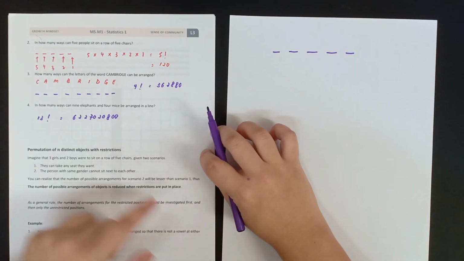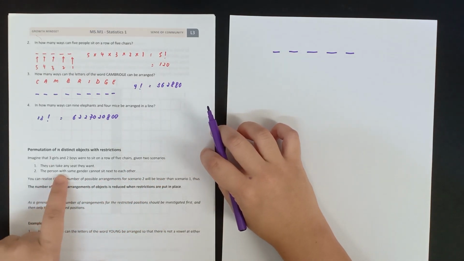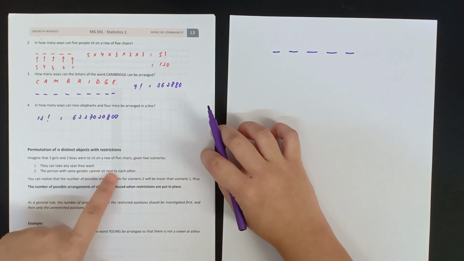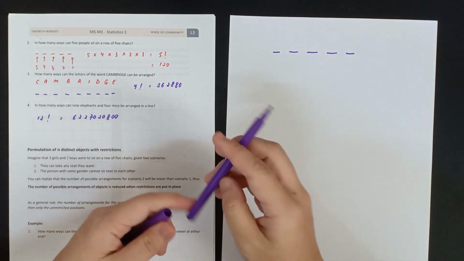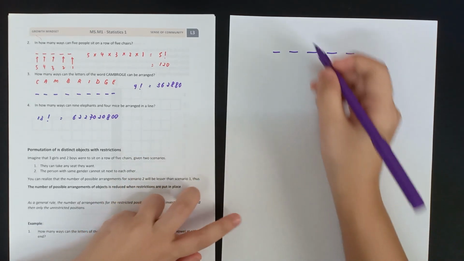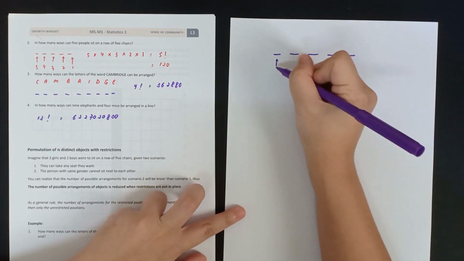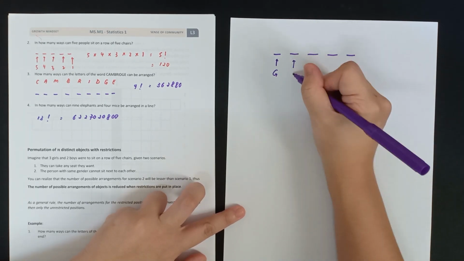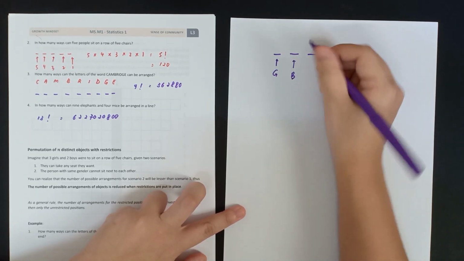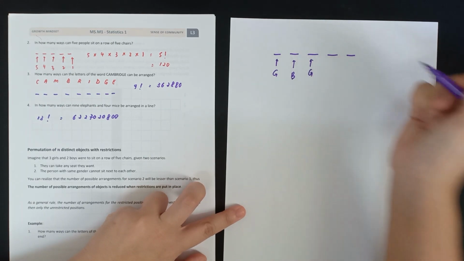Then scenario 2: people of the same gender cannot sit next to each other. Imagine this restriction. If this place is seated by a girl, can a girl sit next to her? Cannot, so it must be a boy. Then if a boy sits here, the next one must be a girl also.